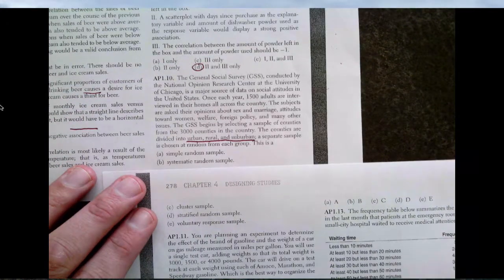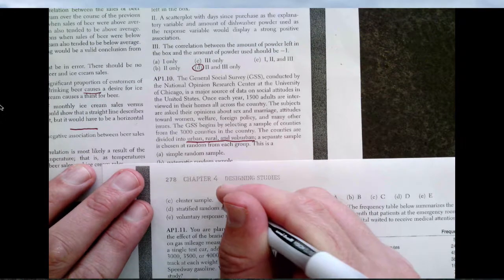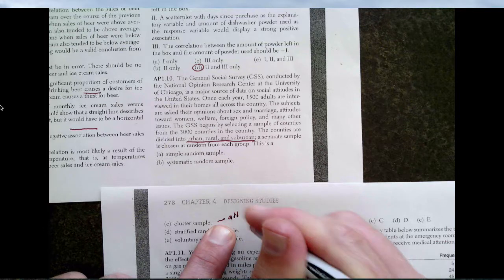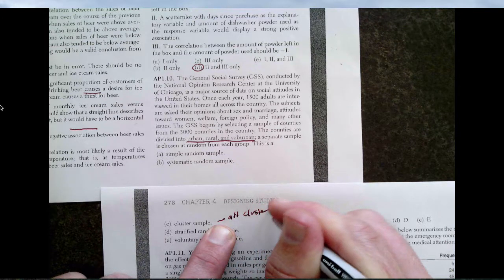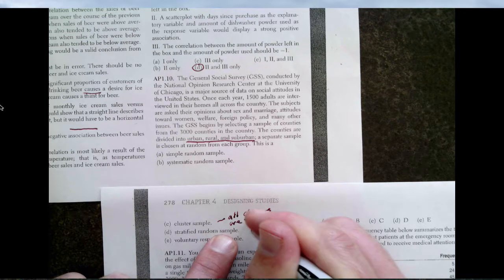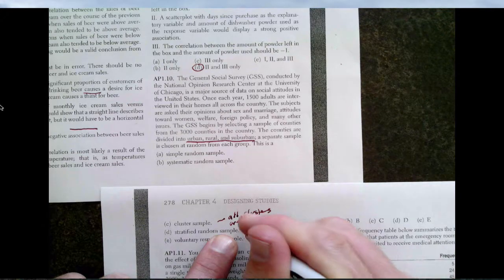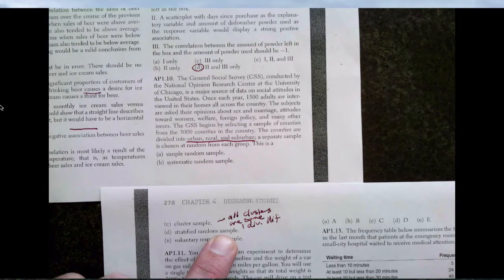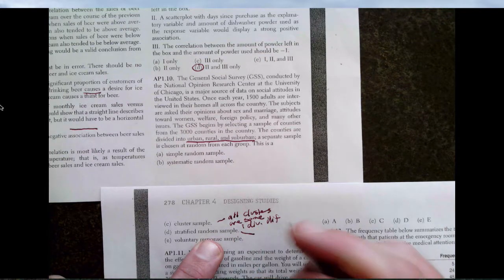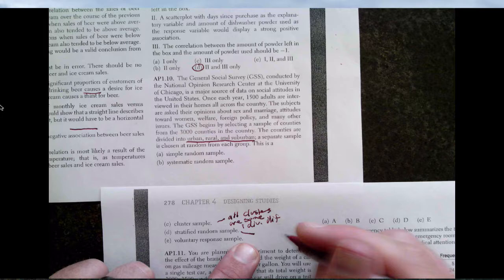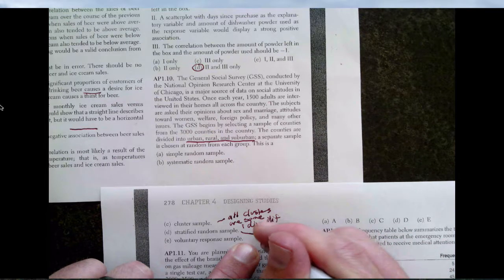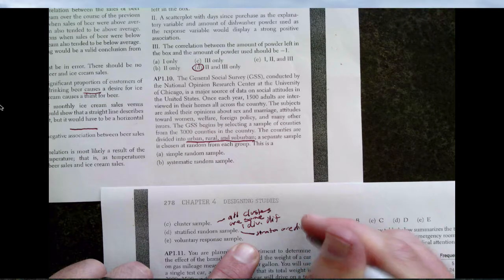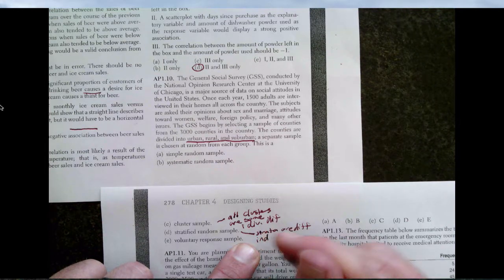Now, a cluster, the purpose of doing that is that all clusters are the same, and the individuals are different. In a stratified, we're going to find that the strata are different, but the individuals in it are the same.